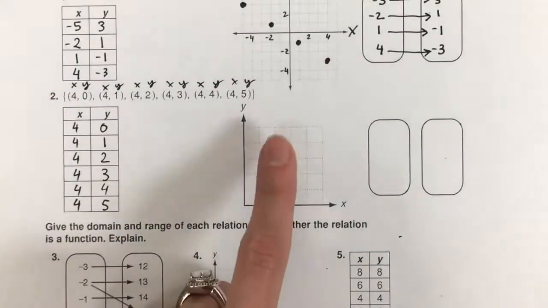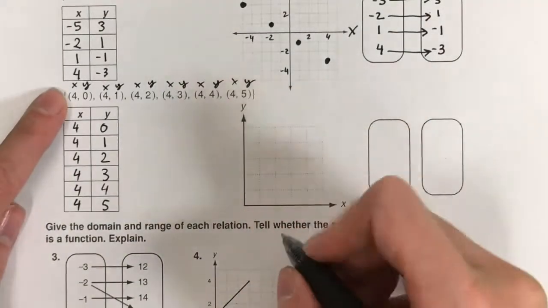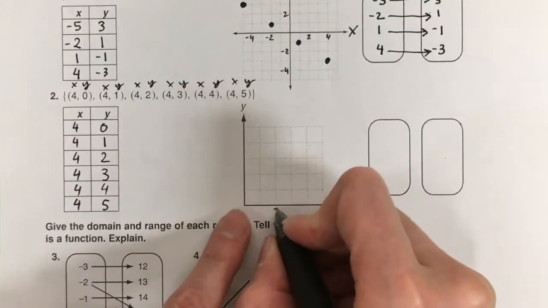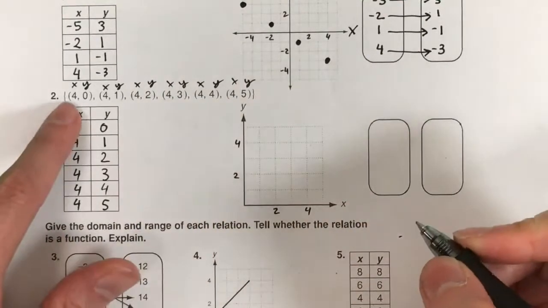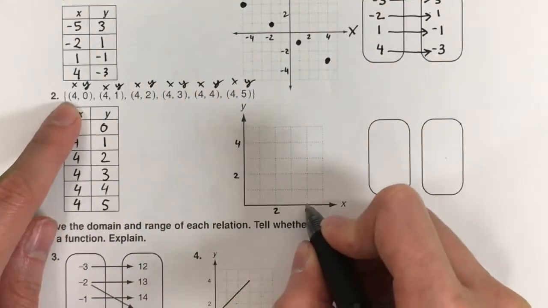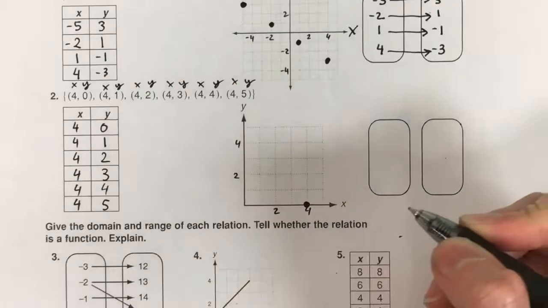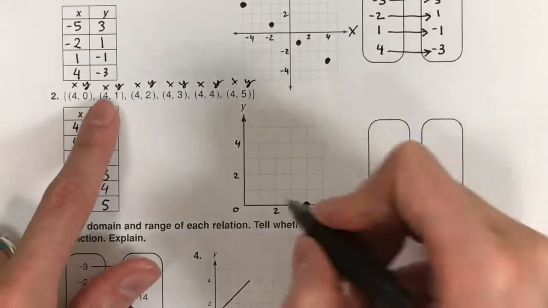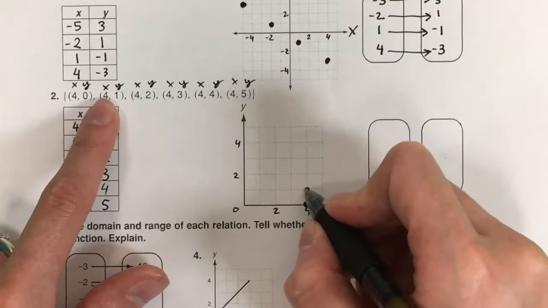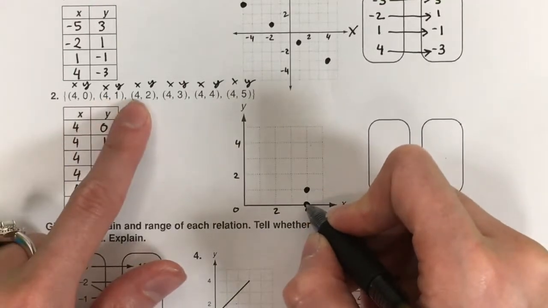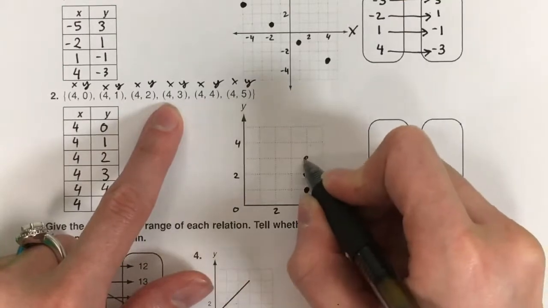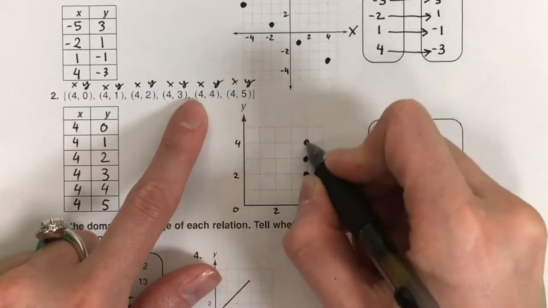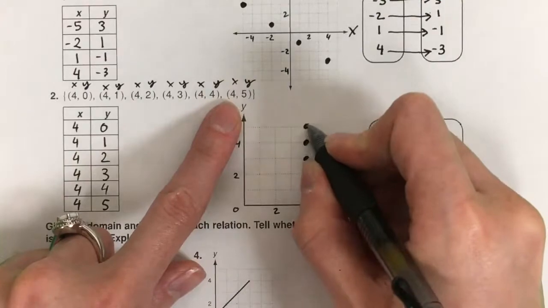Okay, now let's go ahead and graph it. So (4, 0). So let me go ahead and put the numbers. 2, 4, 2, 4. Okay, (4, 0). So x is 4, and then it's 0, so no up. (4, 1). So x is 4 and 1 up. And then again, 4 to the right and 2 up. 4 to the right and 3 up. 4 to the right, 4 up. And 4 to the right, 5 up.